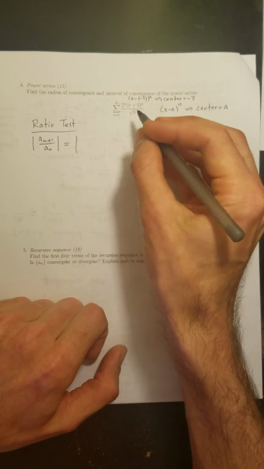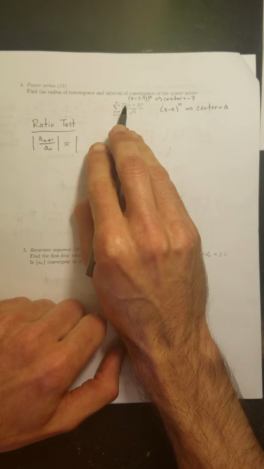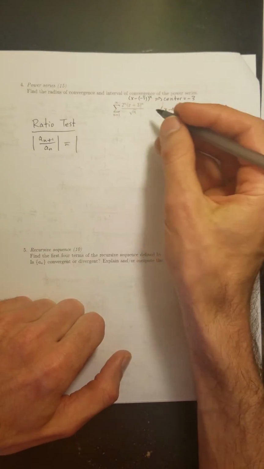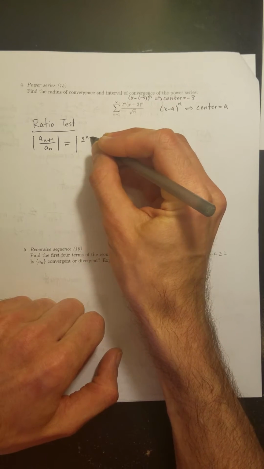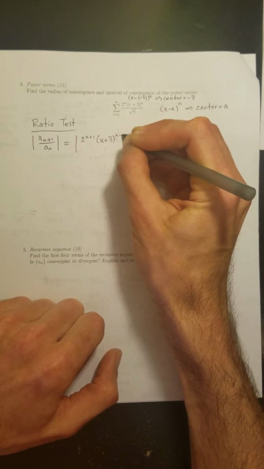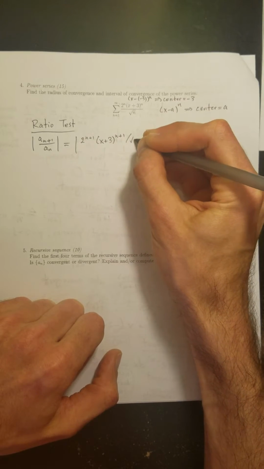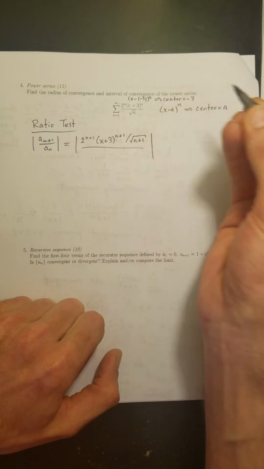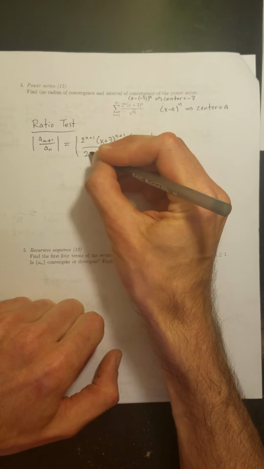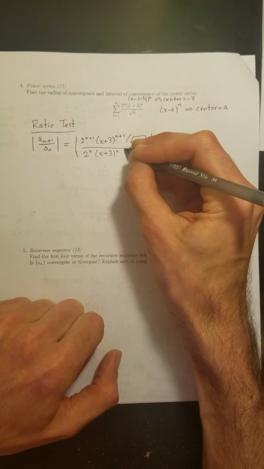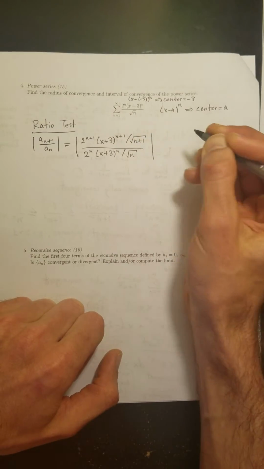And so the n plus first term is just substituting n plus 1 everywhere you see an n in these terms. So it'll look like 2 to the power n plus 1 times x plus 3 to the power n plus 1 divided by the square root of n plus 1. And then the nth term was already written out for us, so it's 2 to the power n, x plus 3 to the power n divided by square root of n.